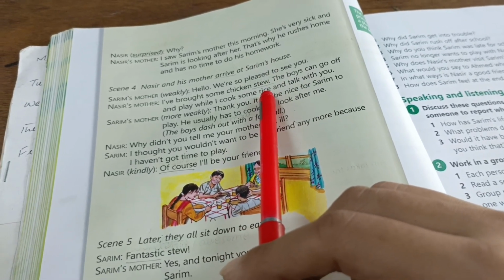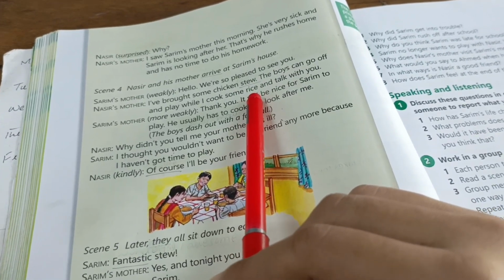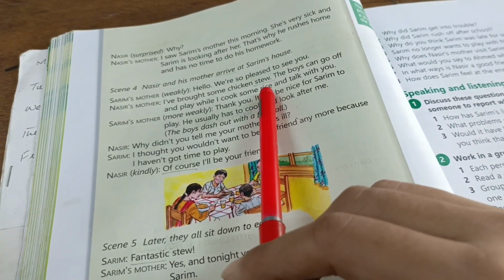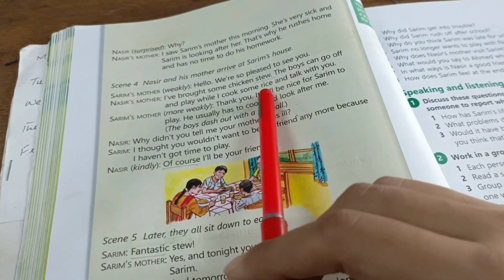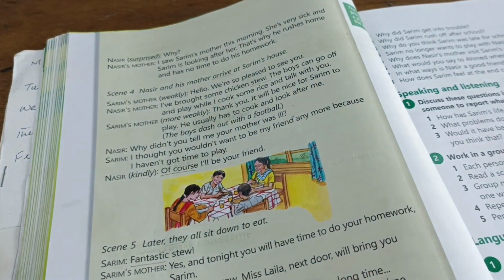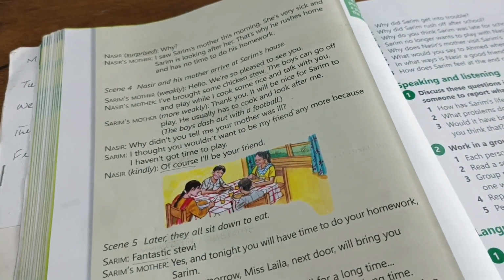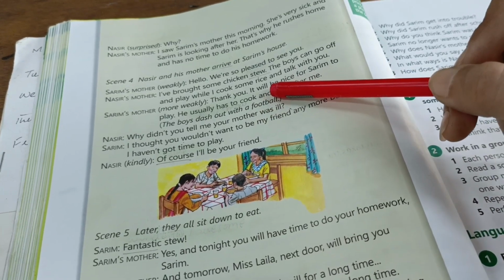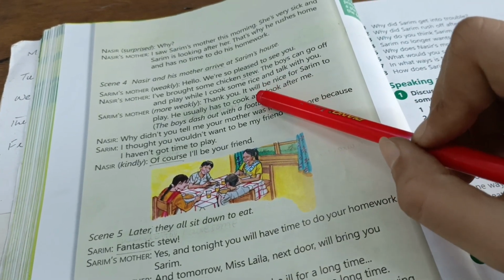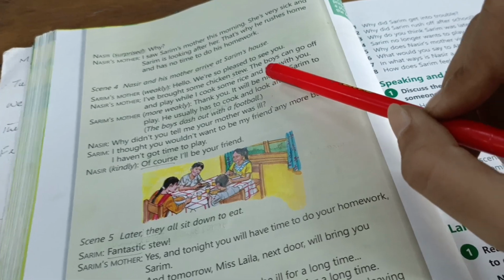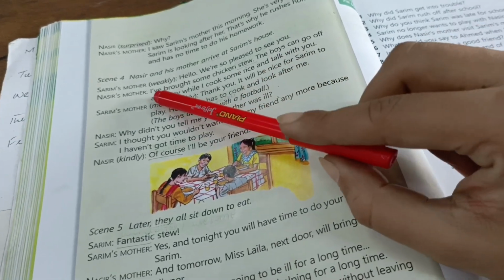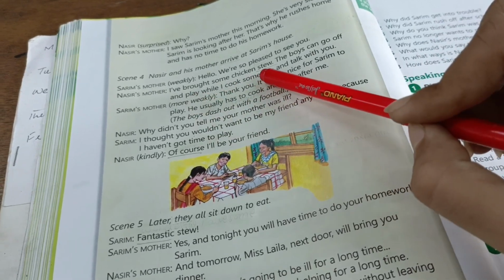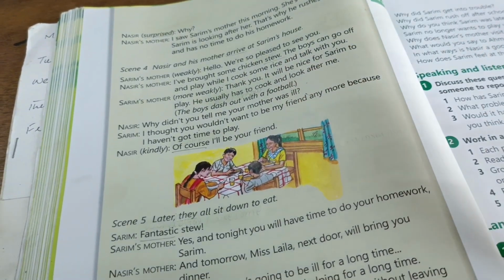A stew is basically a broth, a kind of food that is cooked in liquid on a slow flame. When you cook some rice, some chicken, some kind of vegetable on a low flame in some liquid, this is called stew. We call it shorba in Urdu. What she has brought for Sarim's mother is some chicken stew because she's sick, no?